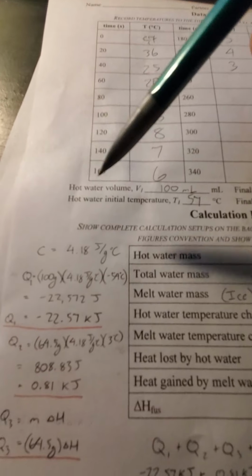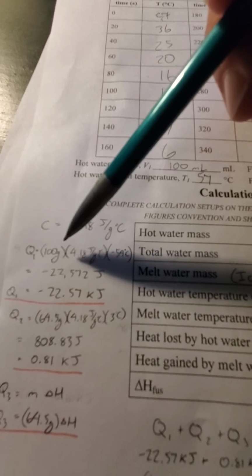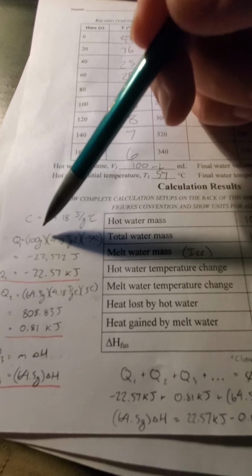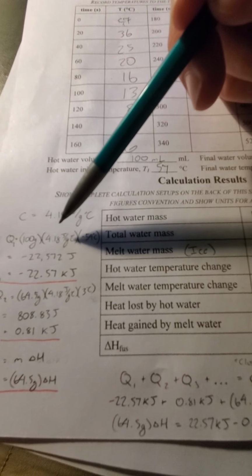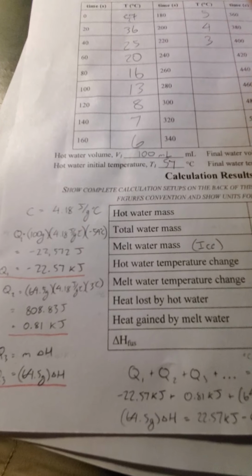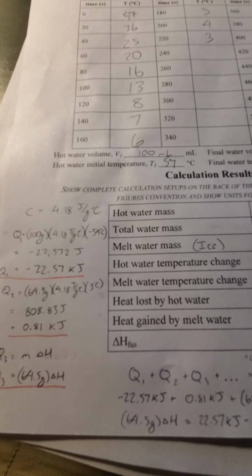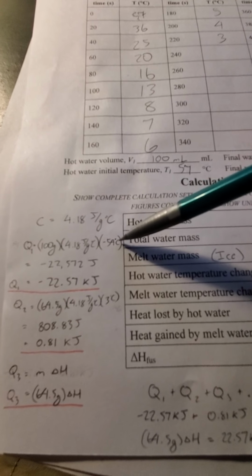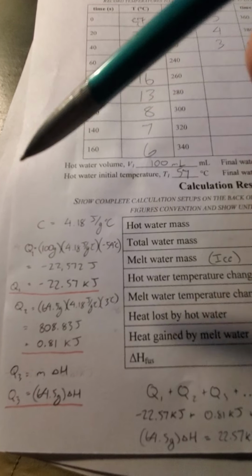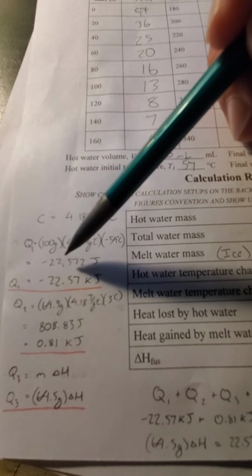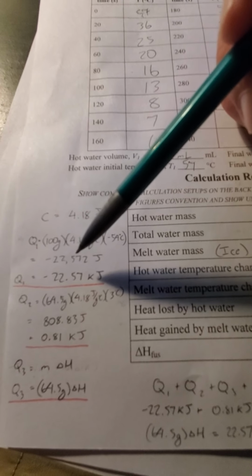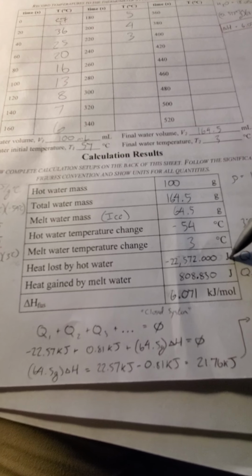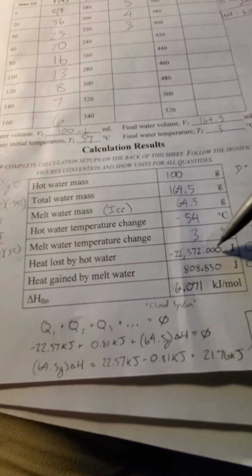So I did the calculations over here for Q1. The mass of the water was 100 grams. Specific heat, 4.18 joules per gram times Celsius. And then the change in temperature was negative 54 degrees. Calculate this, and it gives a total of negative 22,572 joules. I recorded that over here because it does want it in joules, and I use 3 decimal places.